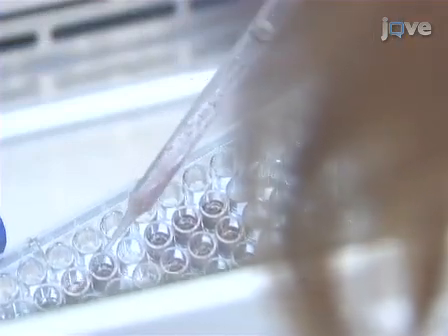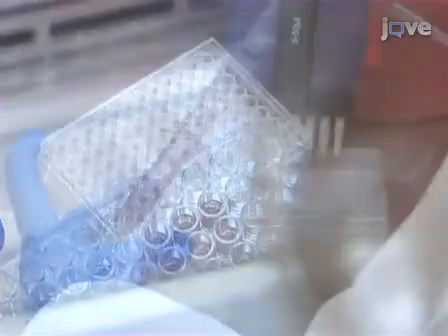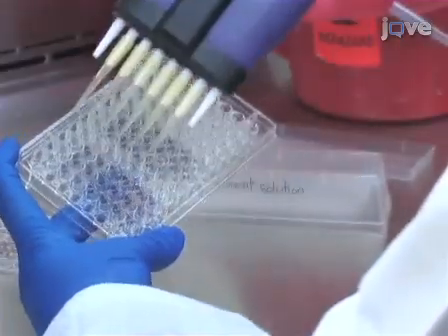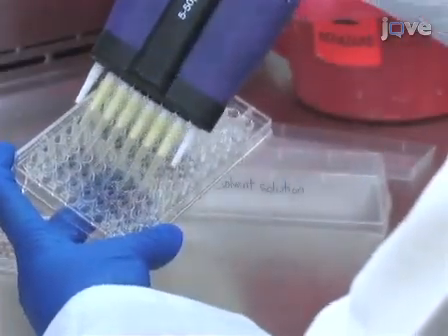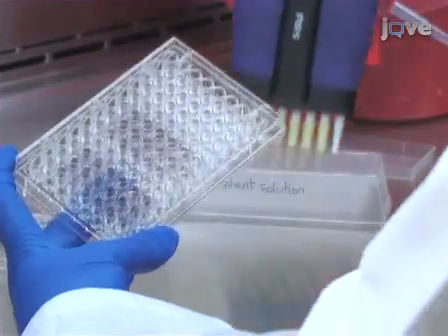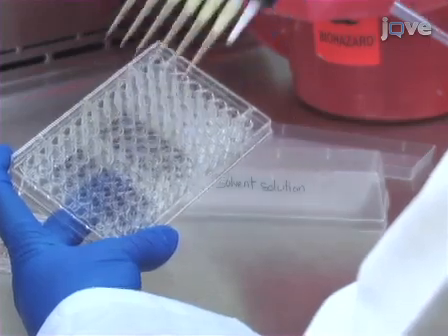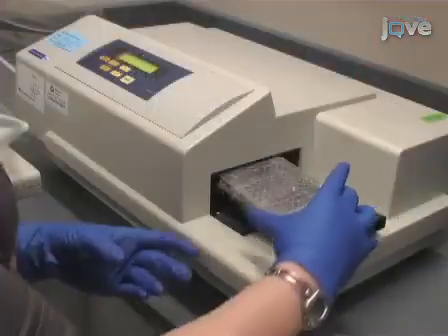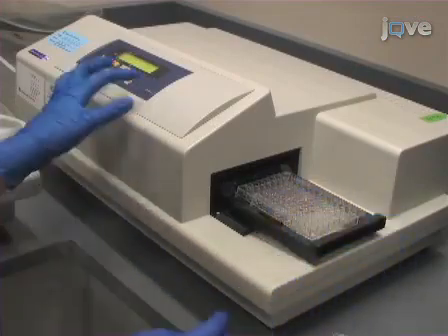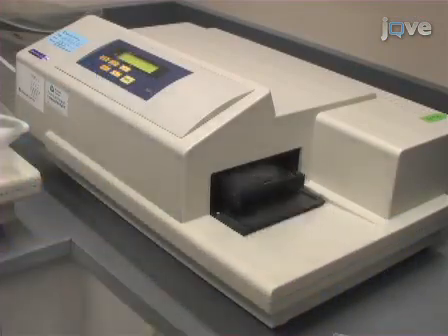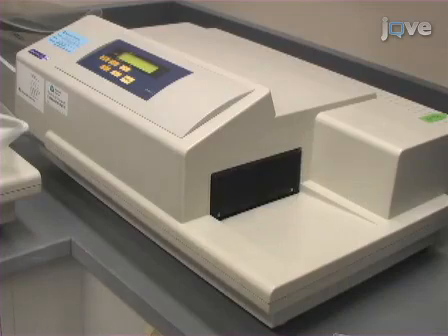After 3 hours, aspirate the MTT solution and replace with 200 microliters of solvent solution. Incubate the plate for 2 hours at room temperature or until all of the purple MTT formazan precipitate is dissolved. Read the absorbance on a microplate reader at 570 nanometers, subtracting the background reading at 690 nanometers.